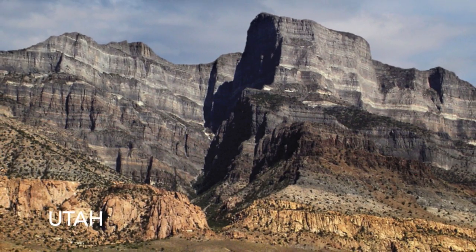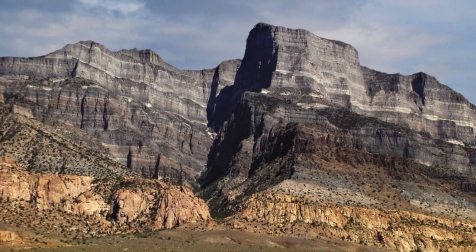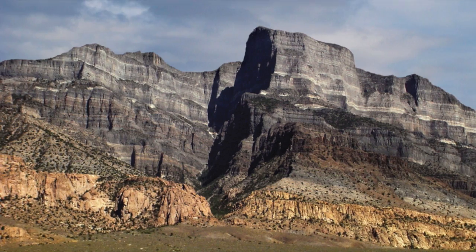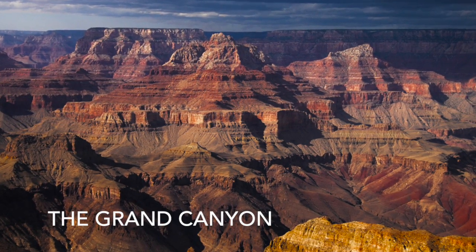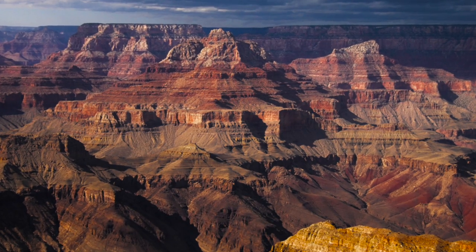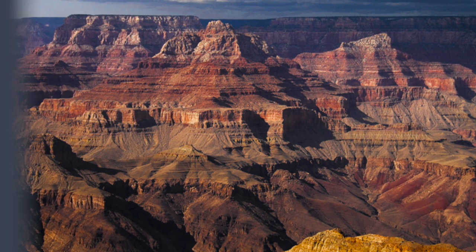Now I'm sure all of you are wondering if there's anywhere you can go to visit where the layers of the Cambrian period are still exposed. So don't worry, there is. There are places in Utah and of course the Grand Canyon. So next time you're passing by either of these locations, make sure you stop by and take a look at the remaining history of the Cambrian period.